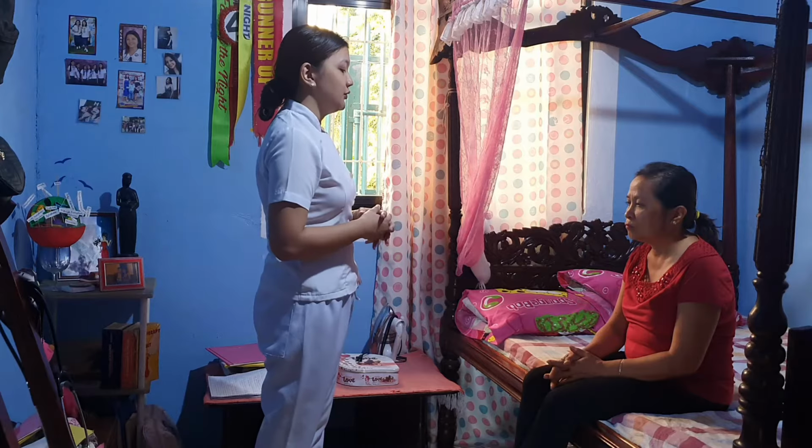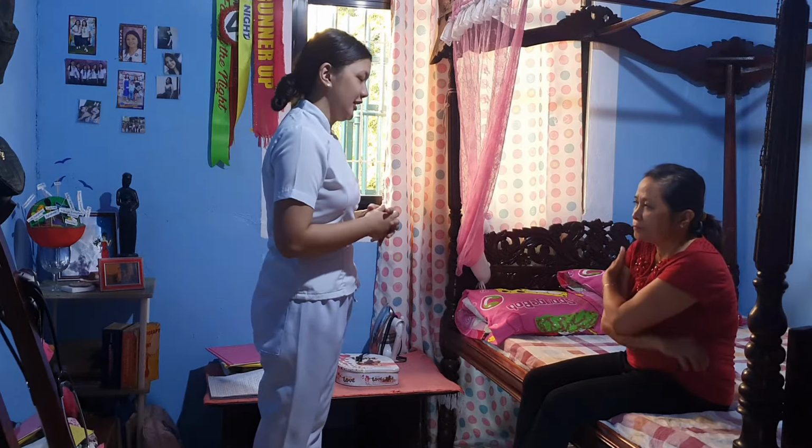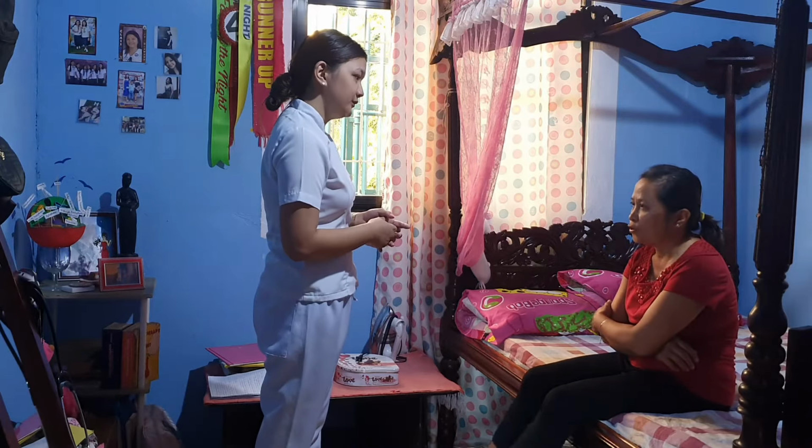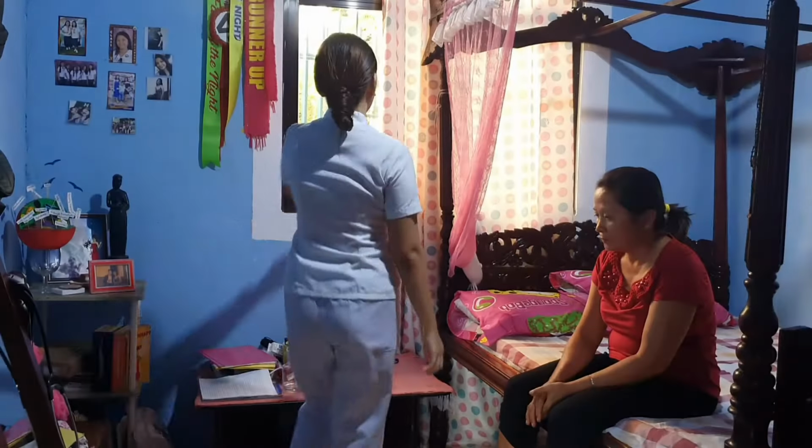check and observe your muscles, your bones, and your joints. So this is done for us to know if there are any abnormalities present in your musculoskeletal system. Would that be okay with you? Sure, madam. Perform hand hygiene and observe appropriate infection control procedure and provide for client privacy.